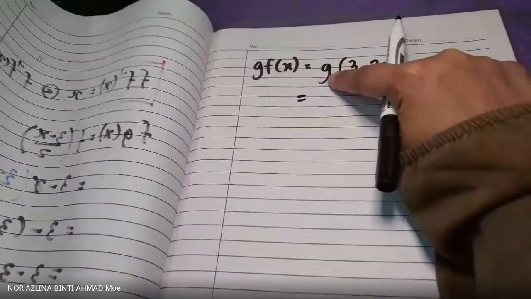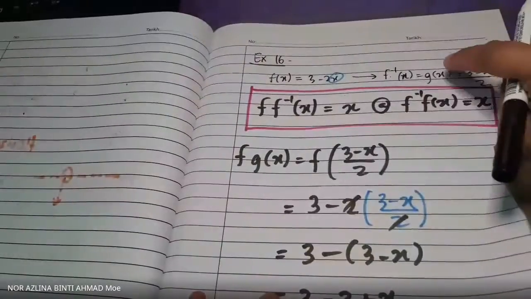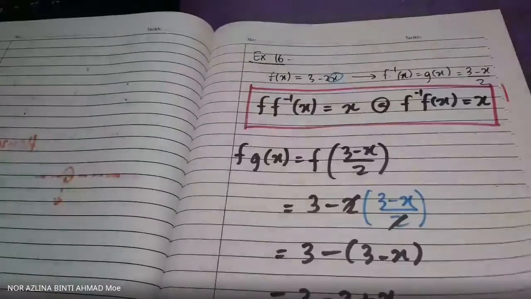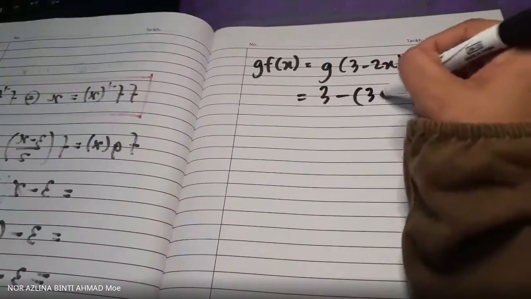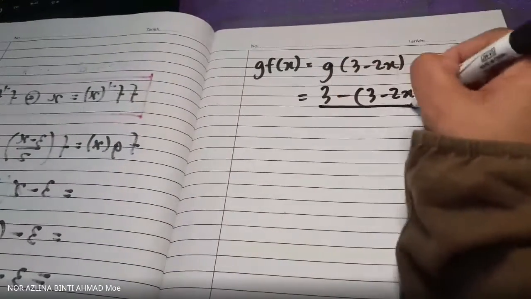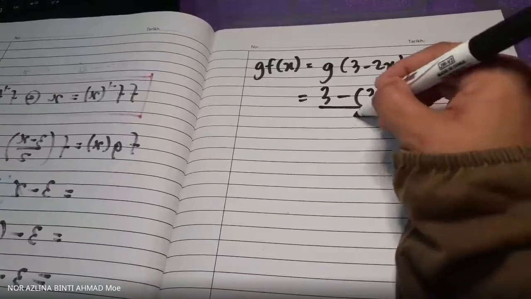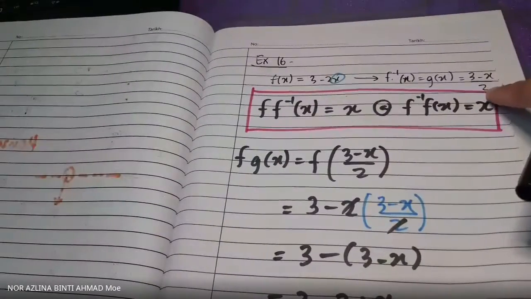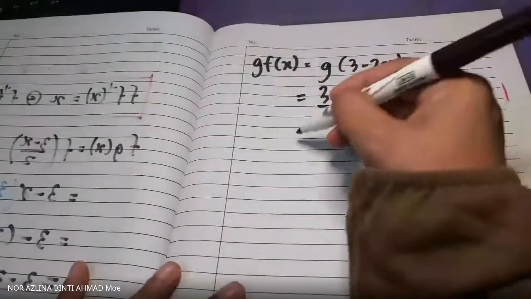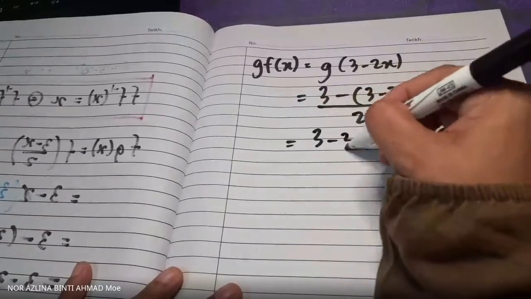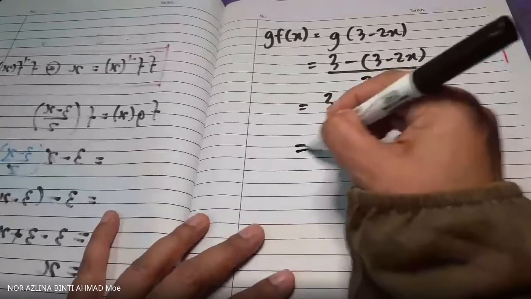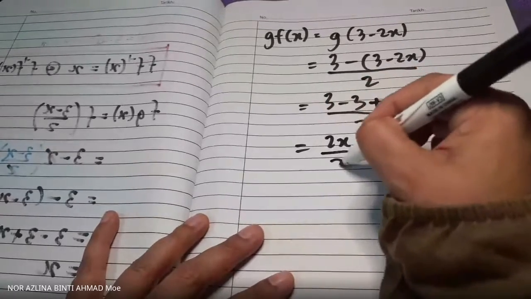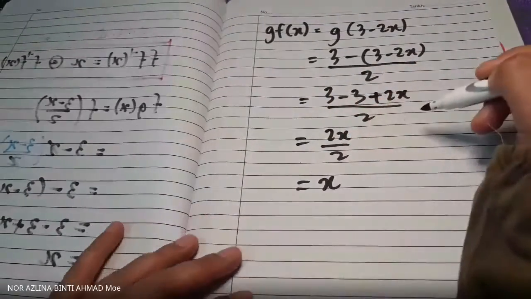So sekarang kita guna function g. So 3 tolak. X ini kita ganti dengan ini. Over 2. Okay, so we get 3 minus 3 minus minus plus 2x over 2. So 2x over 2, final answer x.